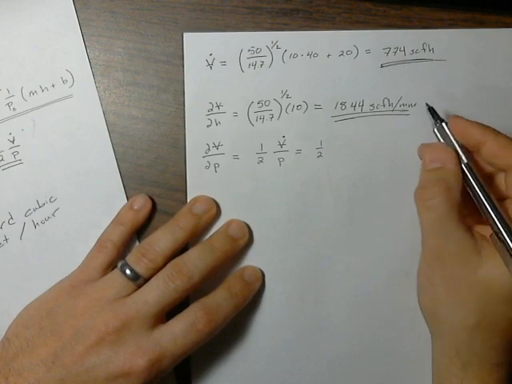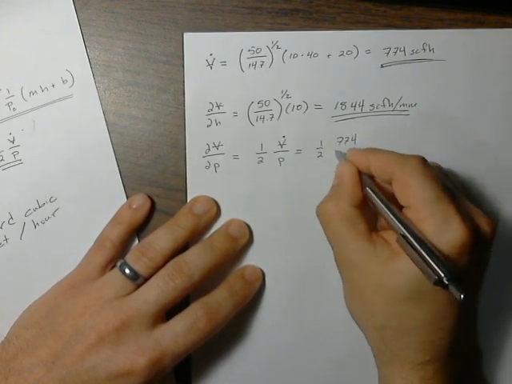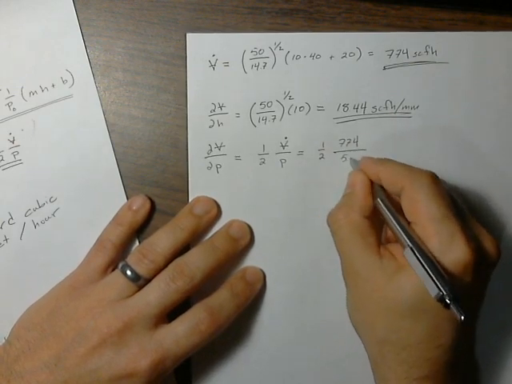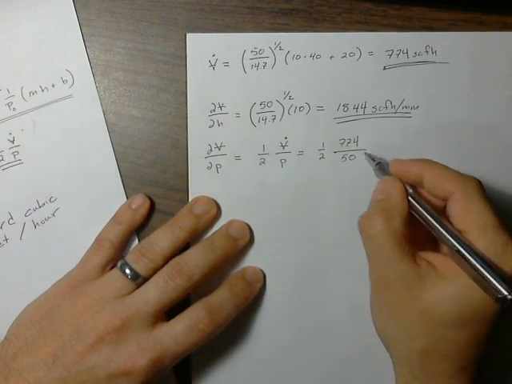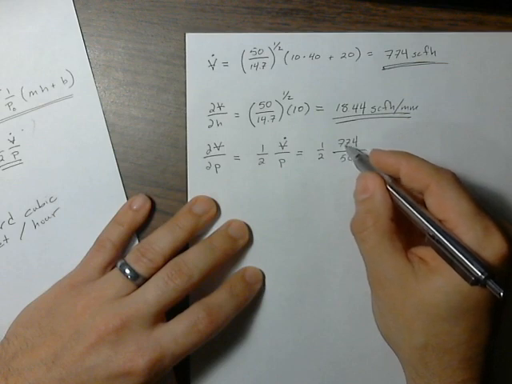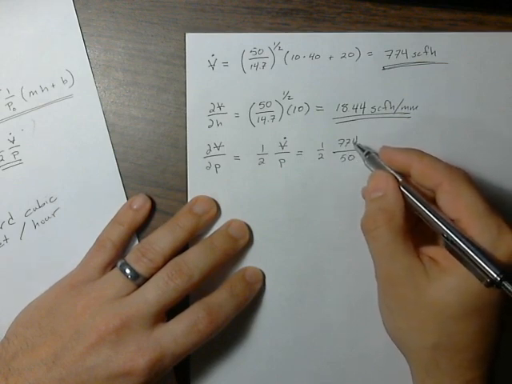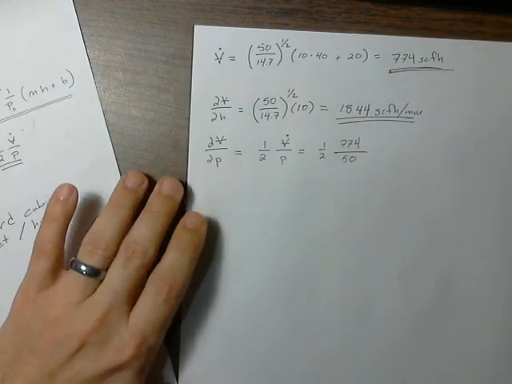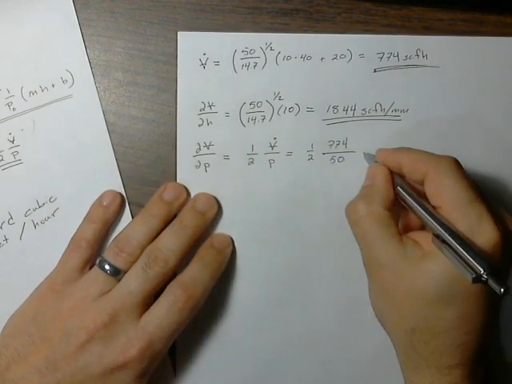So that's 1/2 times 774 divided by pressure, which was 50, we said. So that should be the same as multiplying by 0.02, which should be about 15.48, I think is what I get by mental math. Now let's find out if I'm right. Look at that.